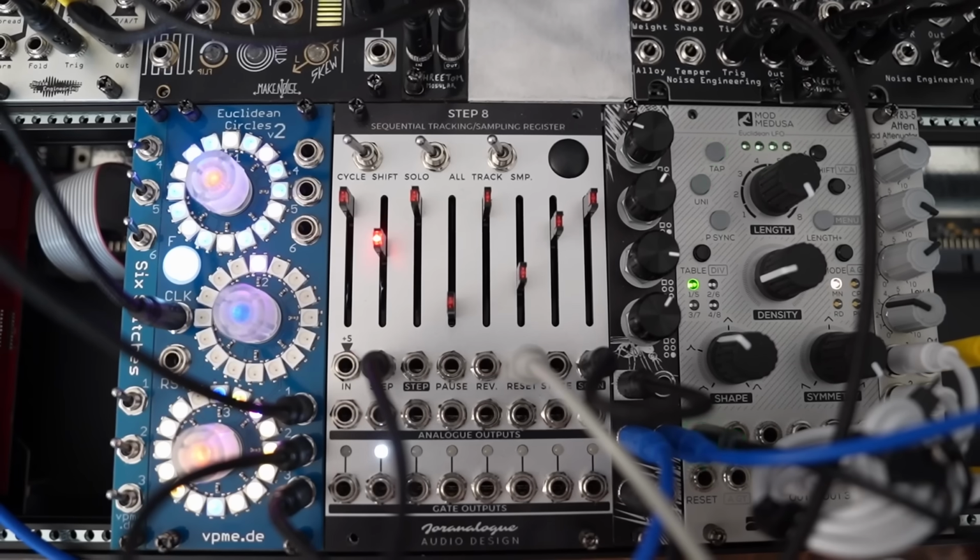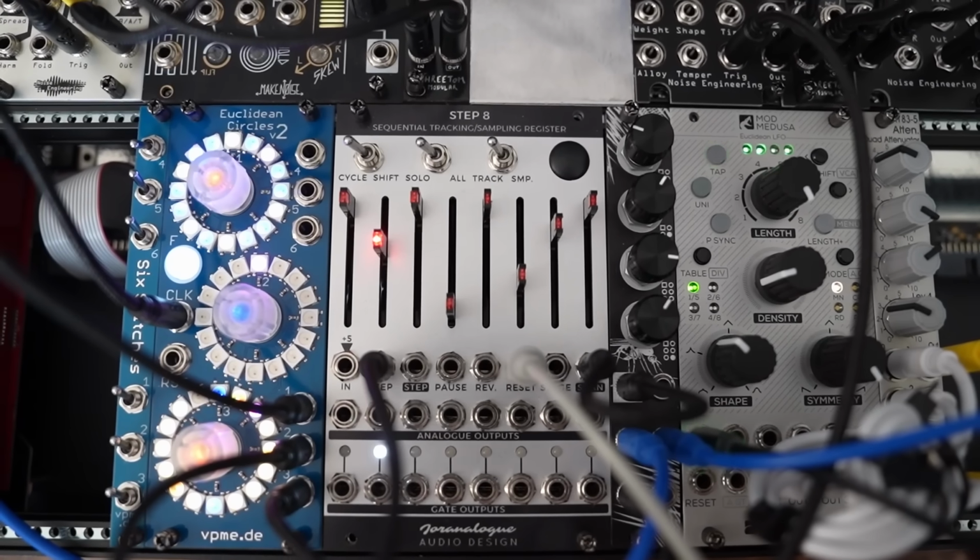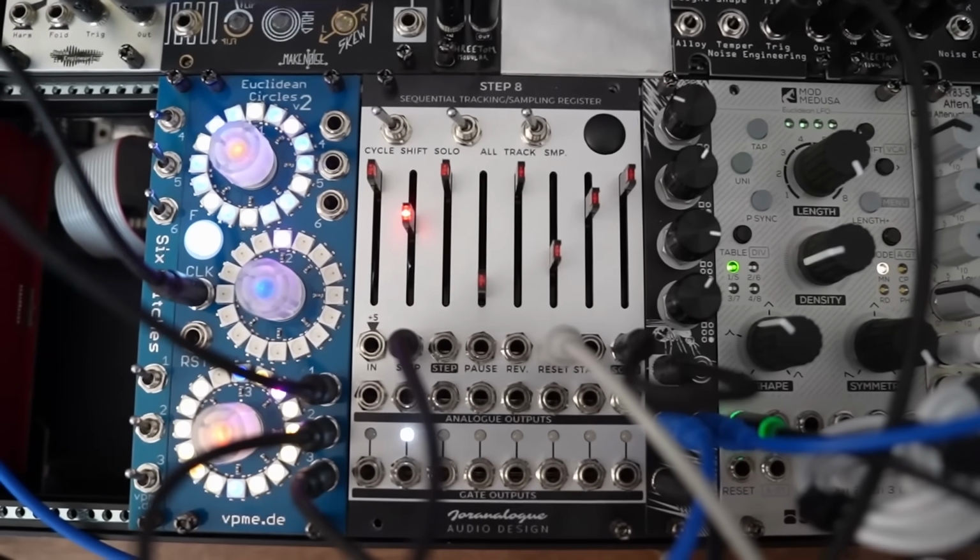Now what we want to do is apply some movement to that. There is a sidechain signal within the pedal, so it can listen to the incoming signal and apply more or less distortion based on the intensity of the signal. But it also has a sidechain input where you can put in CV, and that's where it interacts with the modular. So this little step sequencer is going to be determining how much this distortion pedal really works.